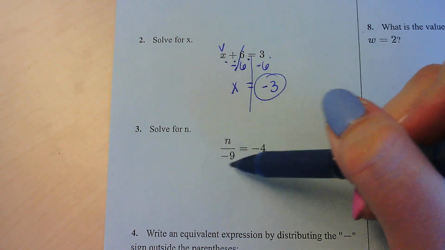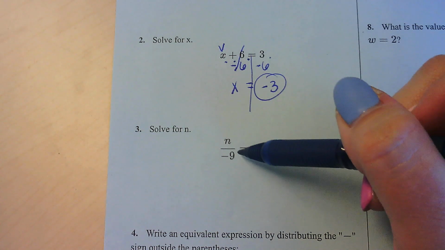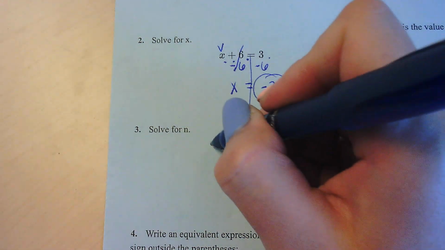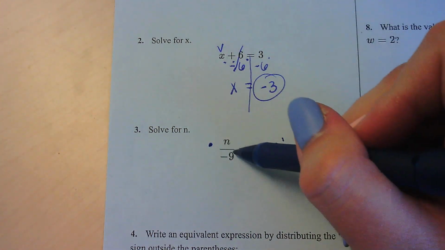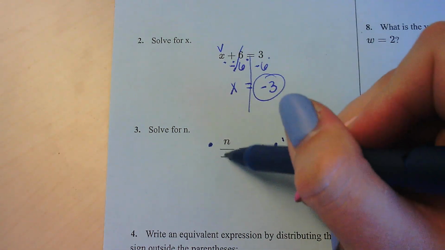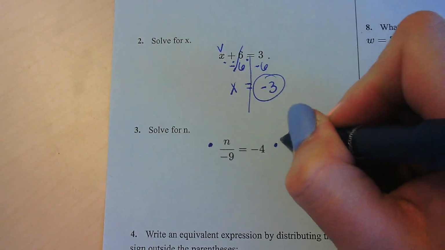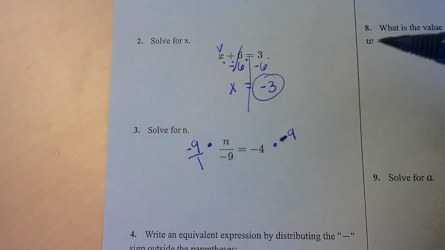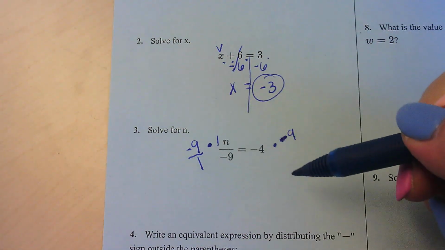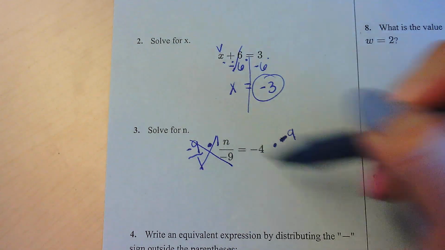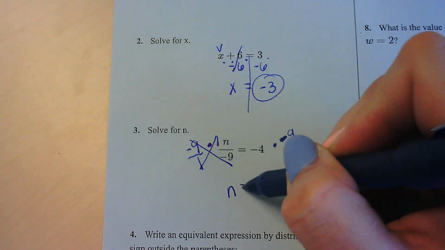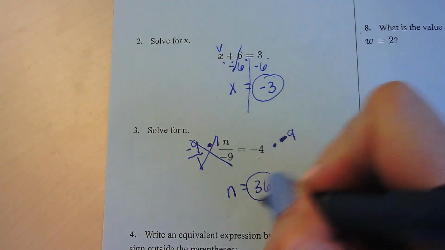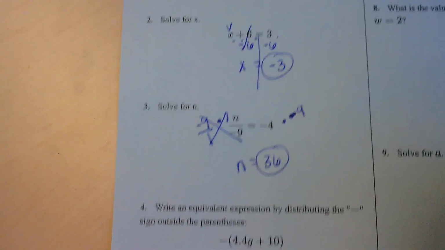For this one, I have a fraction, and a fraction is division. The opposite of division is multiplication, so I know that I'm going to need to multiply both sides by a number. Well, I want to multiply by whatever is on the bottom, so negative 9. So this is the same thing as negative 9 over 1, and this is 1 over negative 9. So these will cancel, and I'm left with n equals negative 4 times negative 9 is positive 36. And I can check that by plugging it back in.